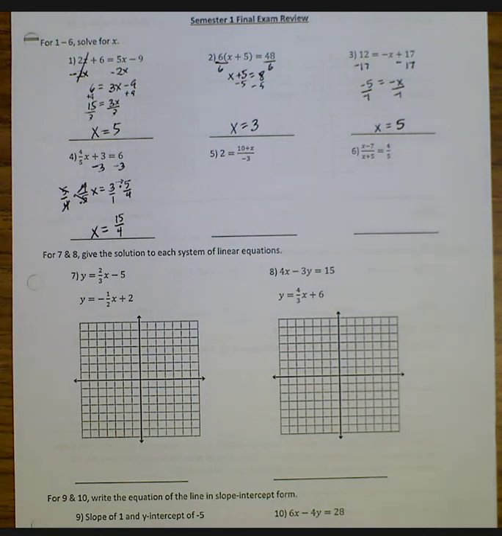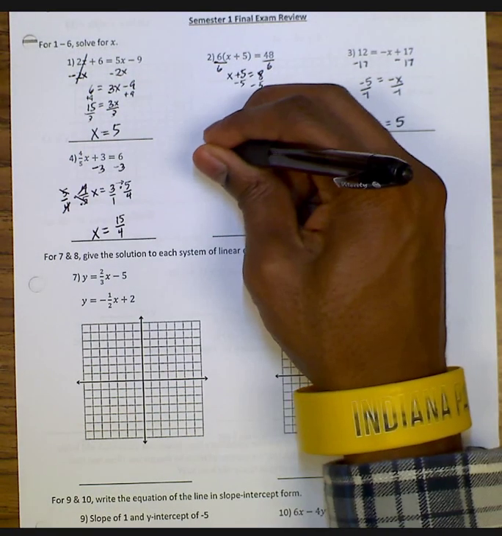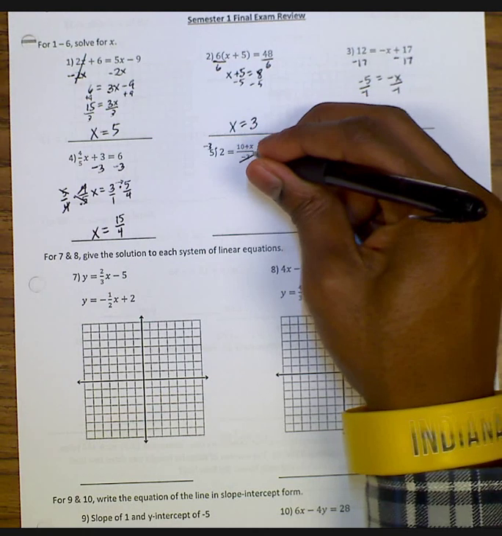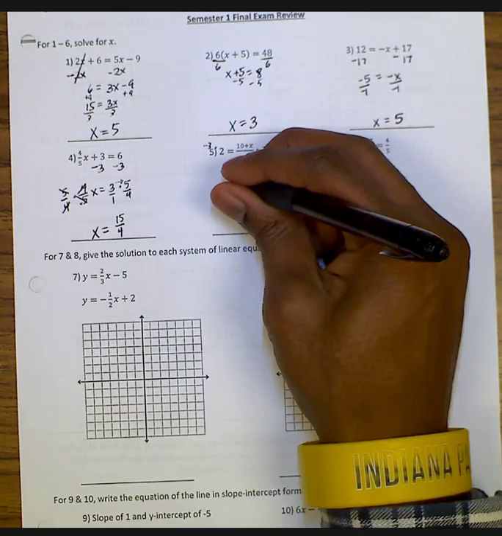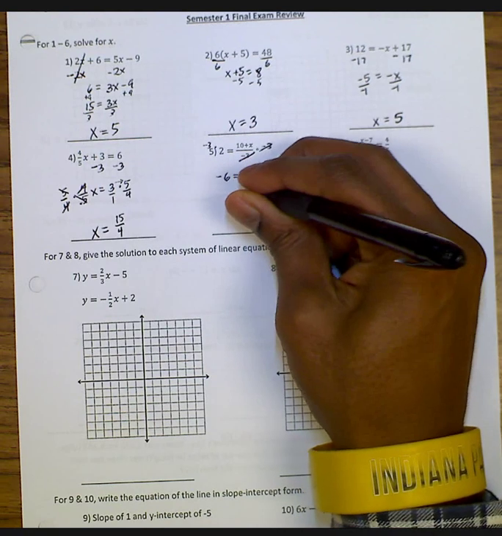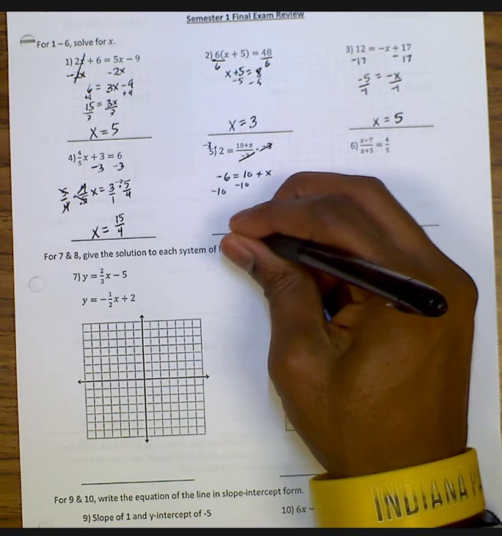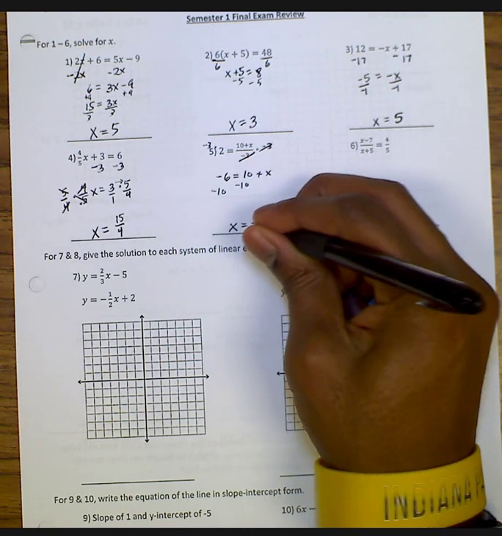Number 5, we want to get rid of this fraction first. I'm going to multiply by the denominator here, multiply by negative 3 on both sides. Cancels out on the right side. I'm left with negative 6 equals 10 plus x. I'll subtract 10 from both sides, and so x will equal negative 16.